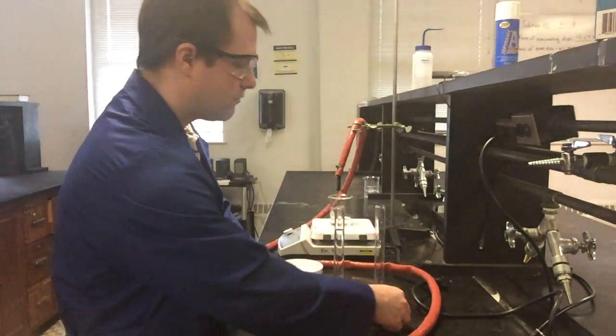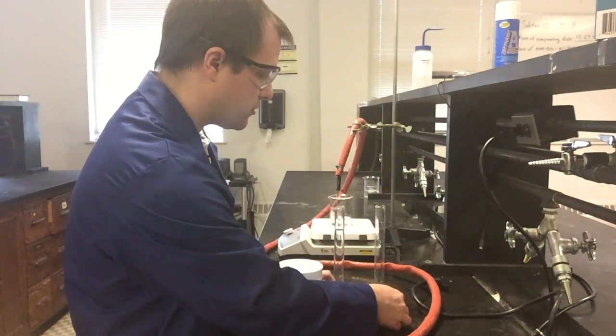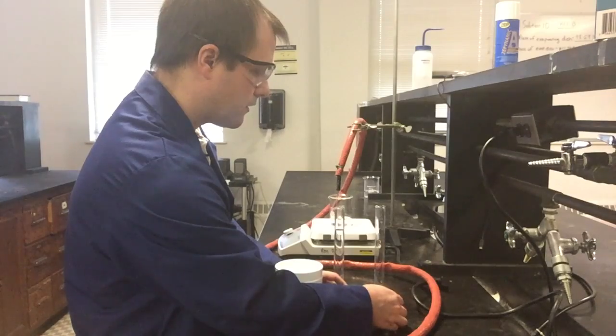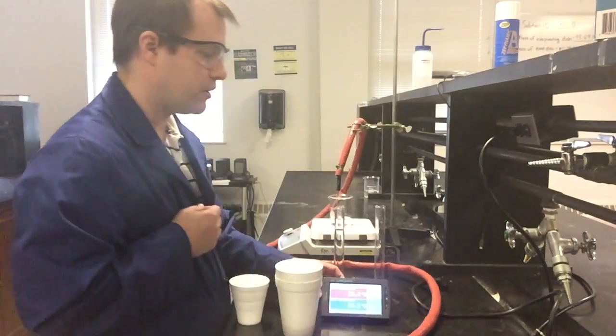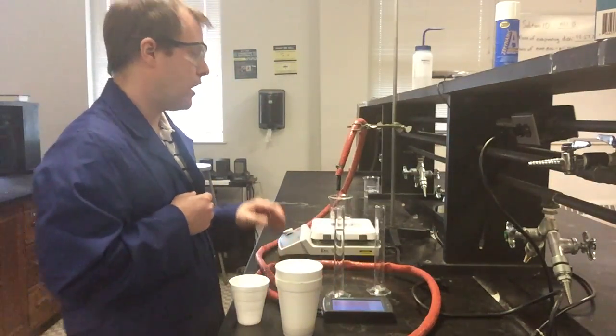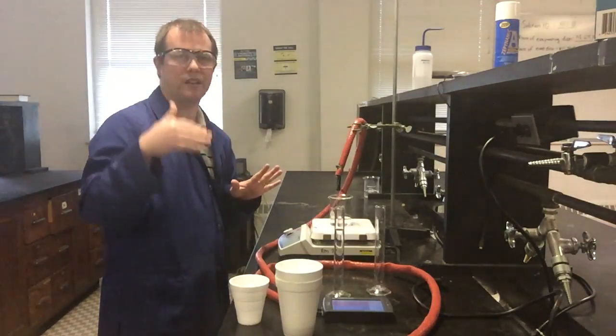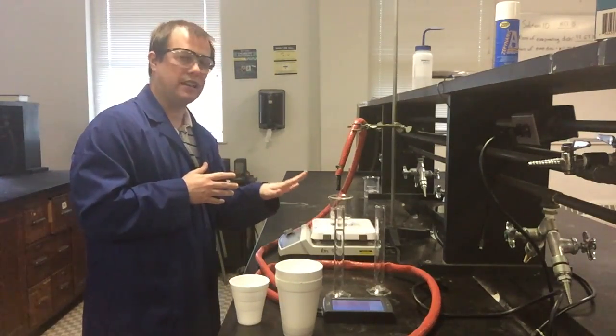And I have a LabQuest here that I can monitor my temperatures with. And we see the temperature already starting to go up. It's a little bit over 25 now. And so I'm going to let this heat for a couple minutes. So I'm probably going to cut the video here. What I'm going to do is let that heat for about 20 minutes.